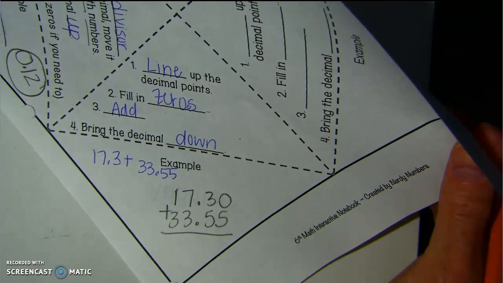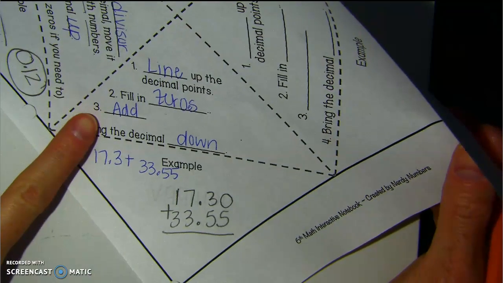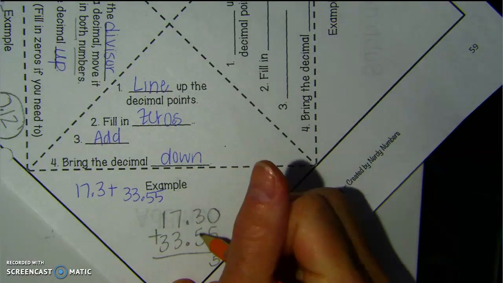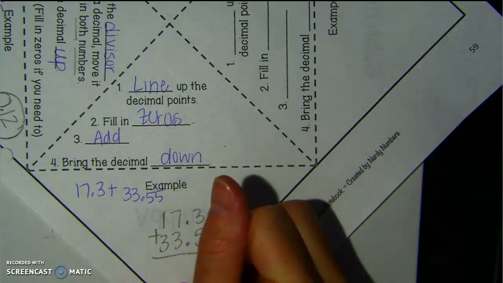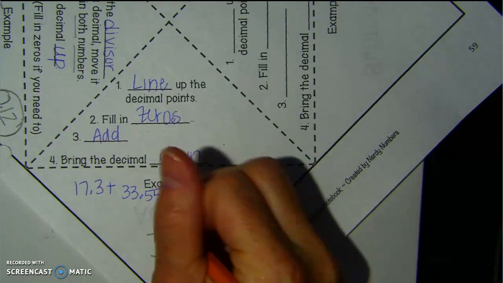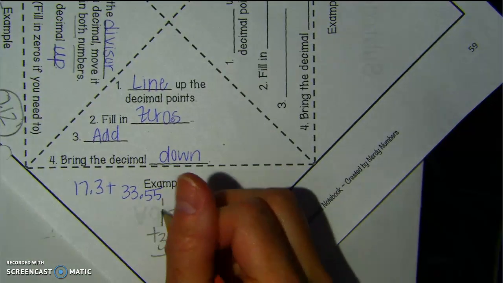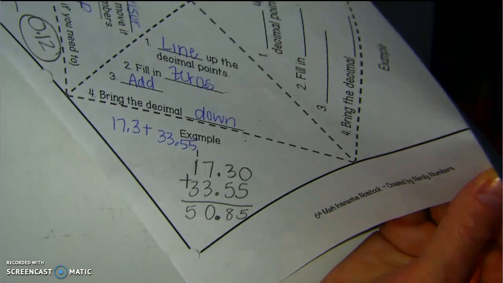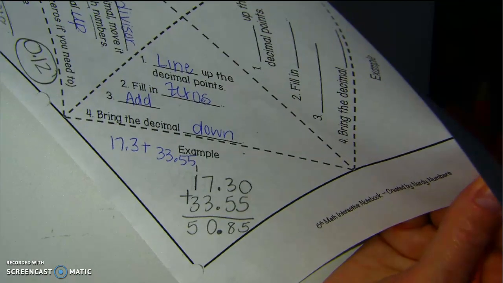Okay, so now I'm going to do what? What does step 3 say? Add. So what is 5 plus 0? 5 plus 3? 7 plus 3? 10. Write your 0, carry your 1, 3, 4, 5. Now, what does it tell me to do at the very end? Bring the decimal down. So here's my decimal. I'm going to bring it straight down. So my answer is 50 85/100. So when you're adding decimals, you have to make sure your decimals line up in a line.